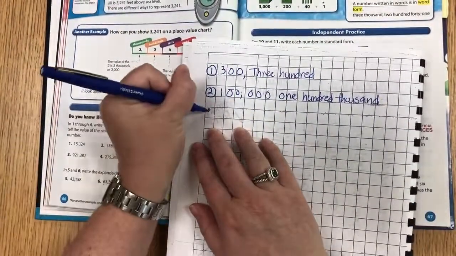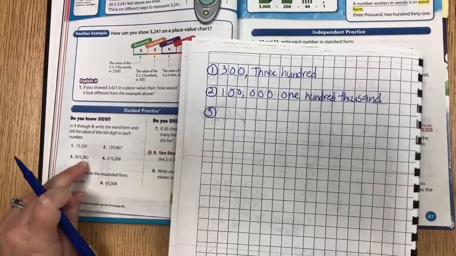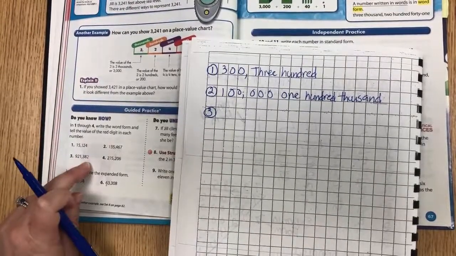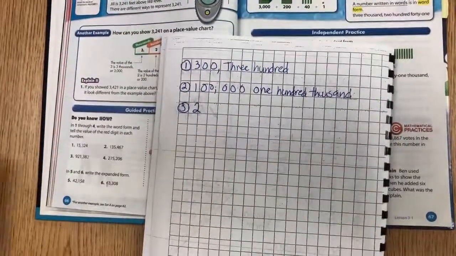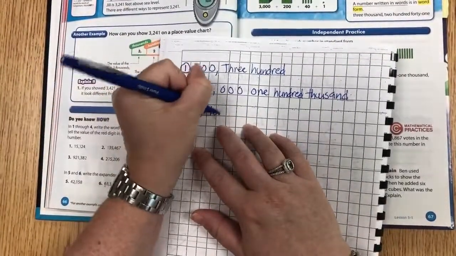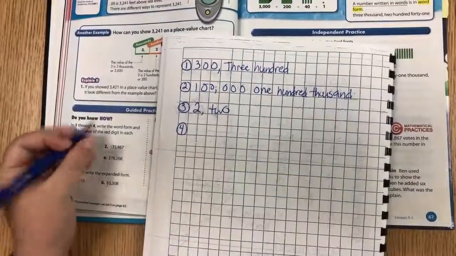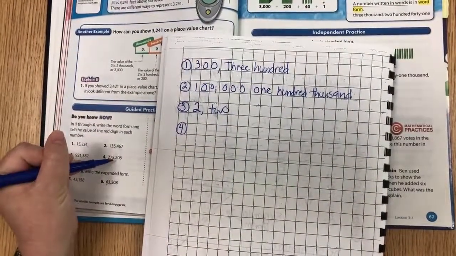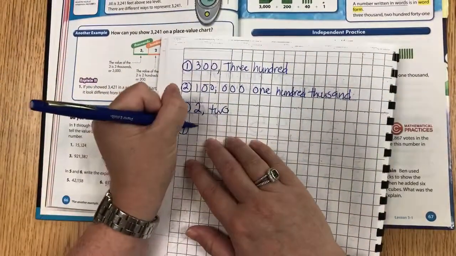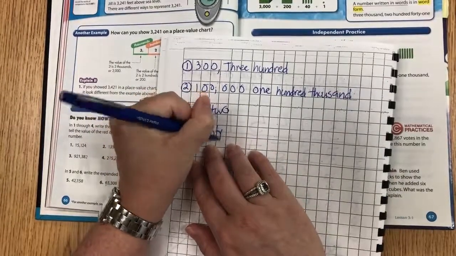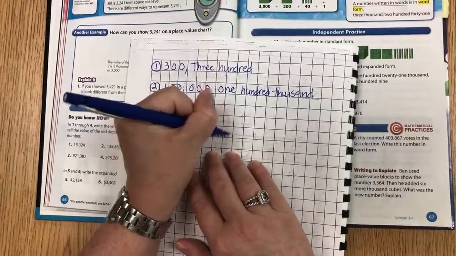For number 3, 921,382. The 2 is what's red. It's asking me for the value. What is the value of 2? 2. And what is the word form of it? 2. Okay, let's look at number 4. 275,206. It's asking for the value of 7, which is 70,000. Oops, I wrote the word form first. That's okay. 70,000.